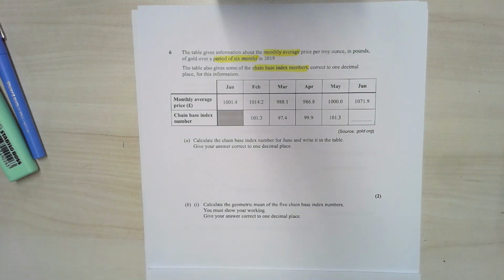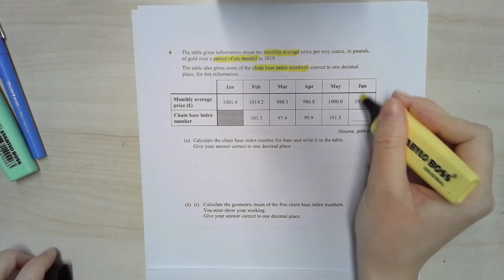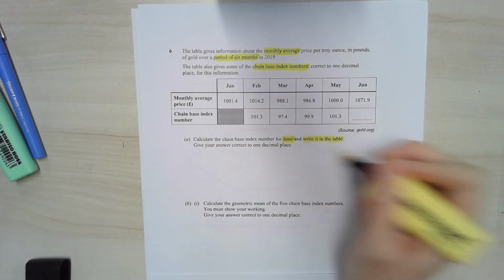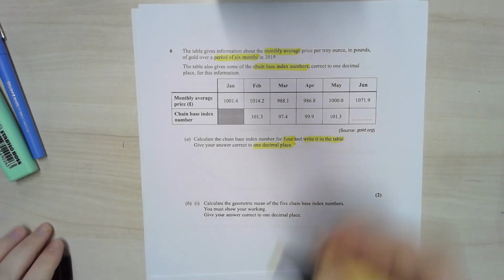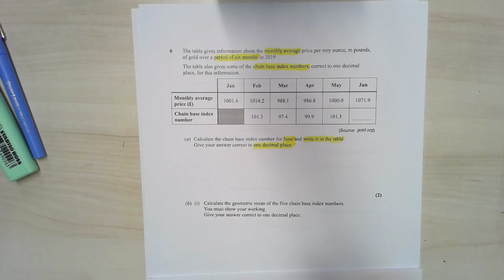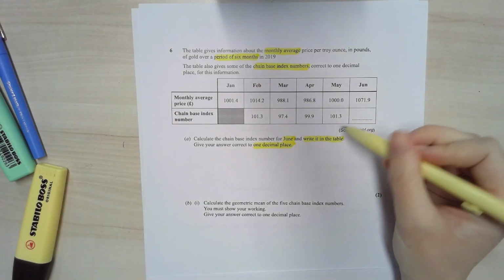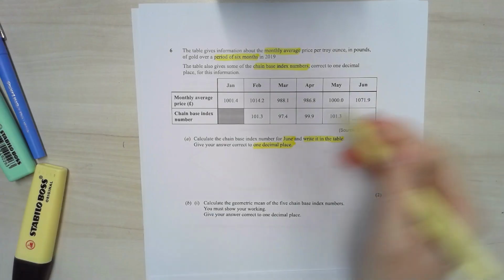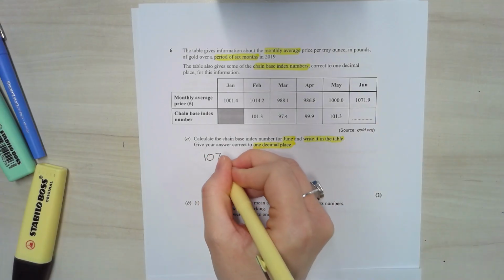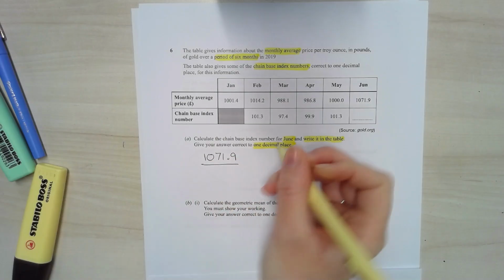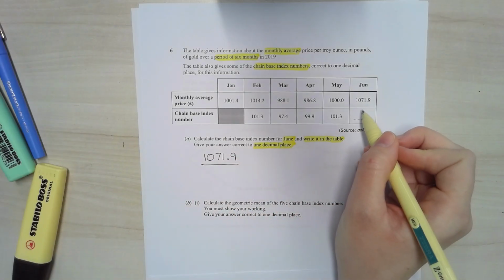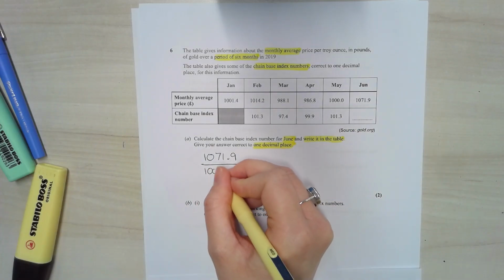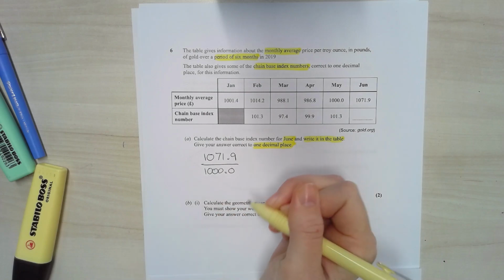For part A, we have been asked to calculate the chain base index for June, and we want to write it in the table. Our answer should be correct to 1 decimal place. So in order to calculate the chain base index number for June, we need to take our monthly average price from June and divide it by our monthly average price from the month before, which was May, divided by 1000.0.